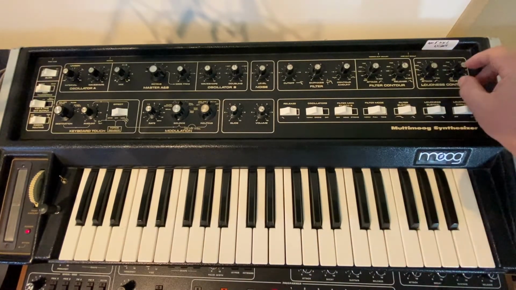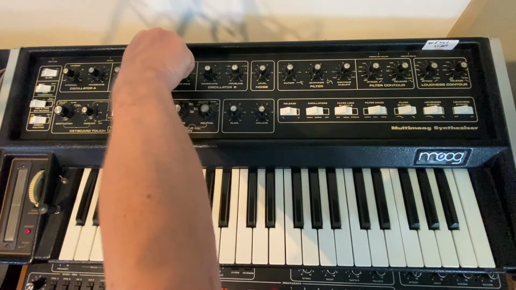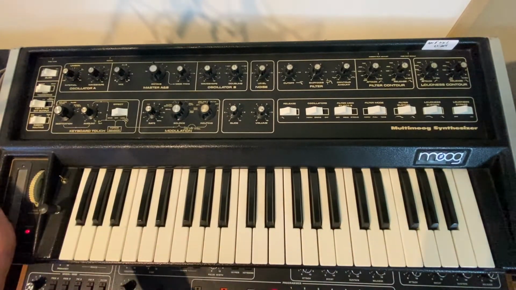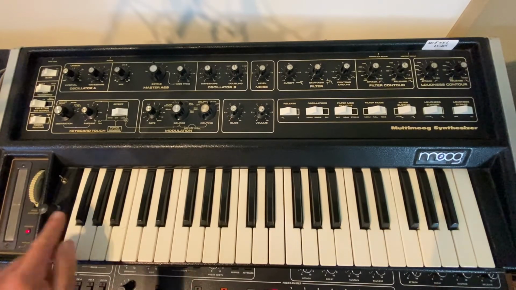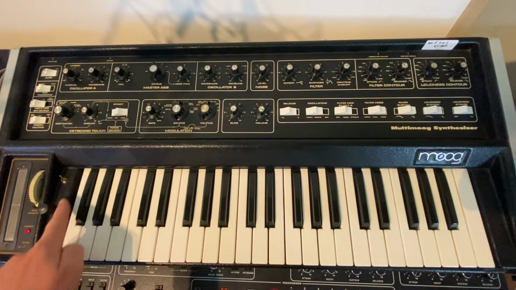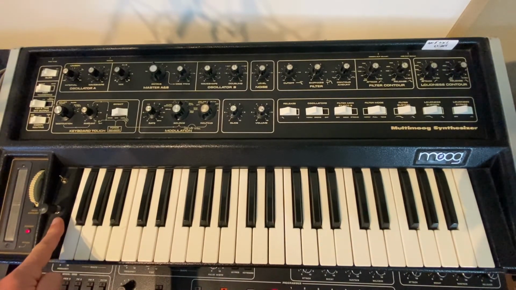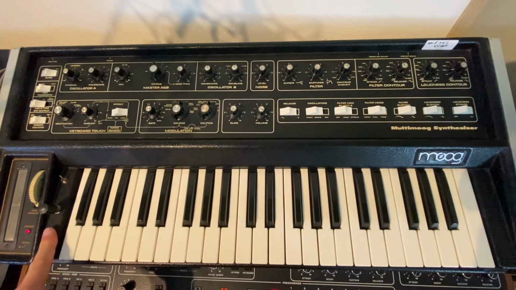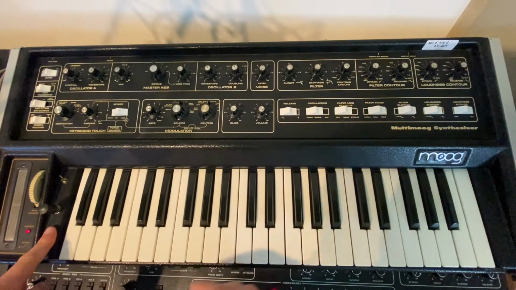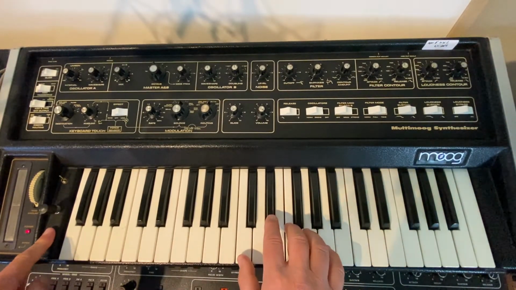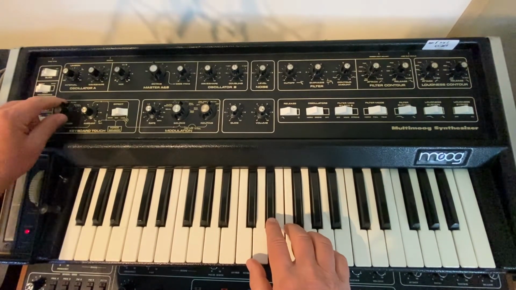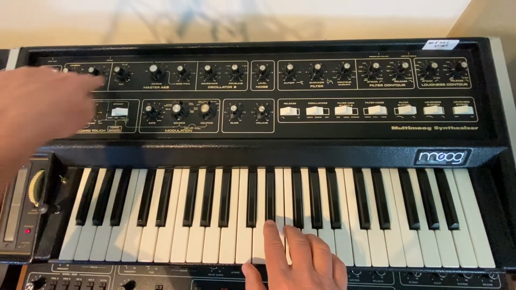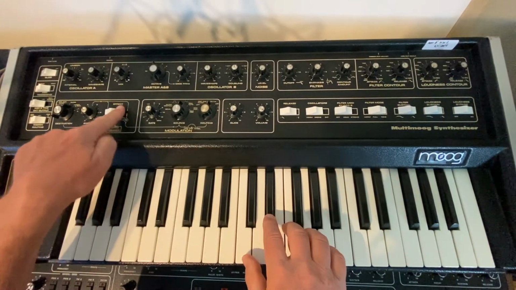What else? Okay, on the other side, here, it's a little trick I added on my synth, because this button here and this one are not from the original synthesizer. It's a modification. A friend of mine did this modification. And actually I can sync oscillator A to oscillator B, like that.